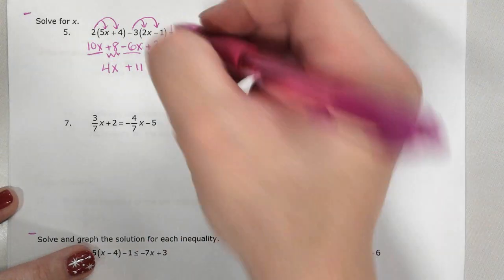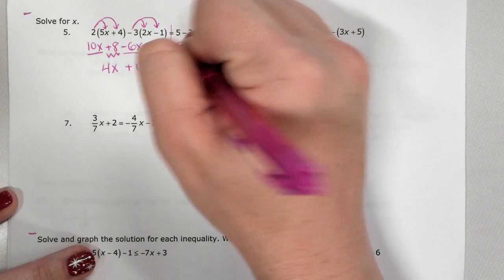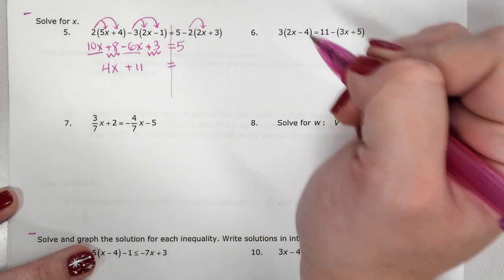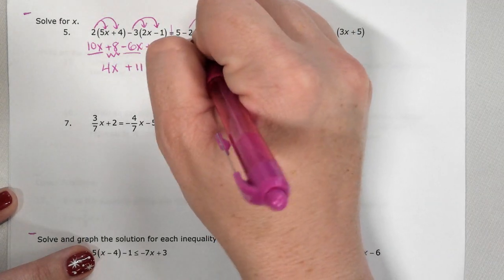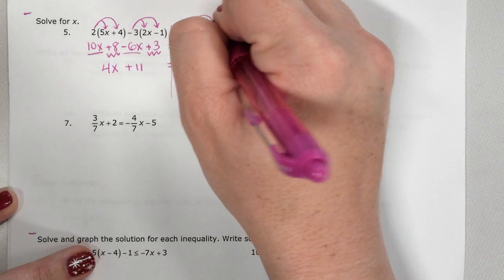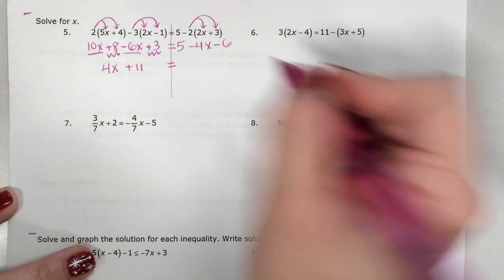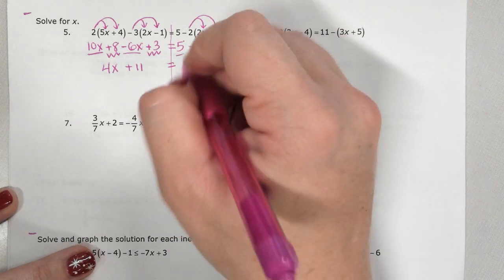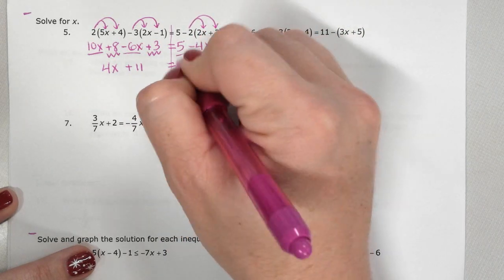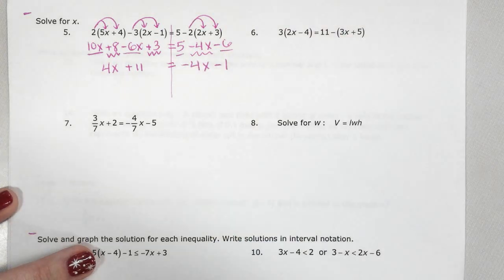Now let's fully simplify our right side. So I have the 5. That's not going to change. And I have to distribute this negative 2 because that's what's touching my parentheses. So negative 2 times 2x is going to be negative 4x. And negative 2 times 3 is going to be minus 6. So my 5 and 6 are like terms, and this is not. So I'm going to bring down my negative 4x. 5 minus 6 is negative 1. So this is what I have now.